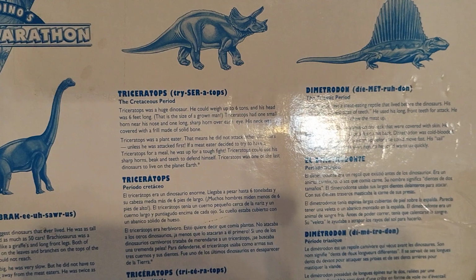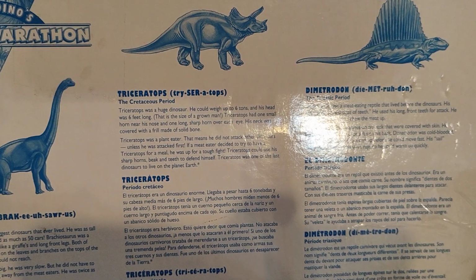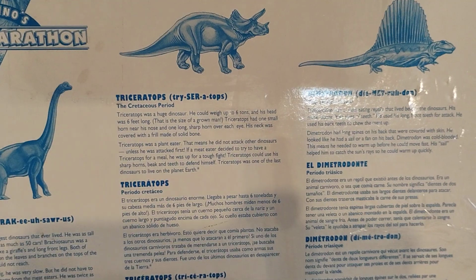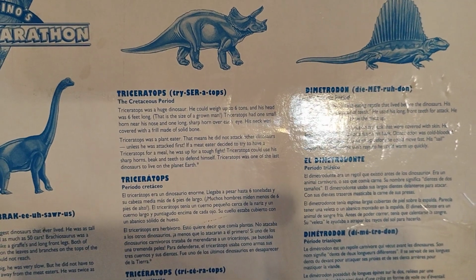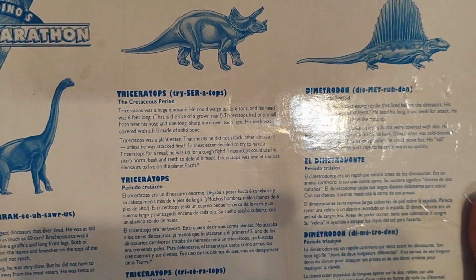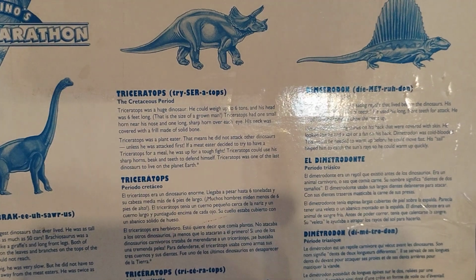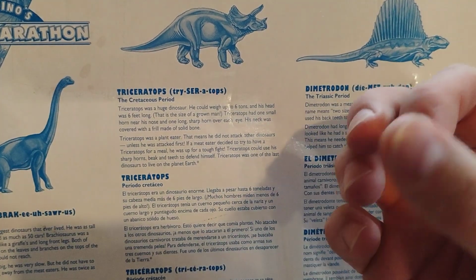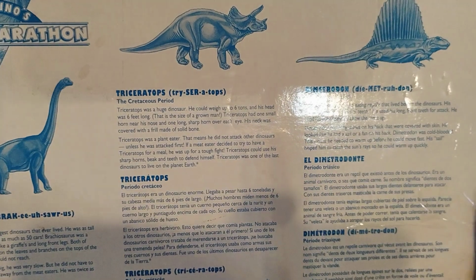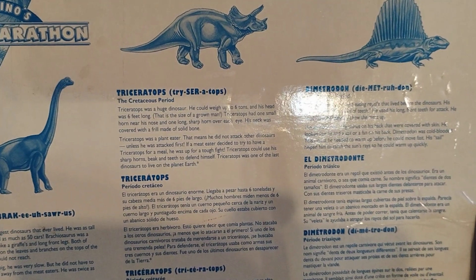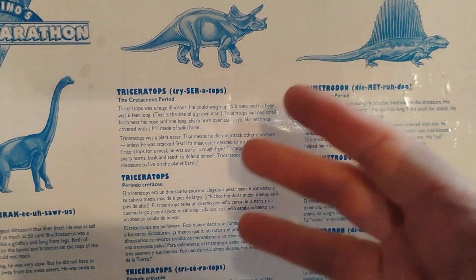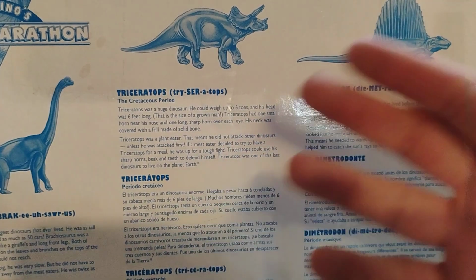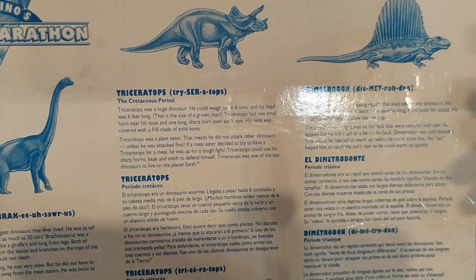That means he did not attack other dinosaurs unless he was attacked first. That's a theory. You don't know that. If the horns were long enough, you could be attacking other dinosaurs. My theory is they grew like fingernails. So they would grow longer. That's my theory. Anyway, because they have found different Triceratops with different lengths of horns.